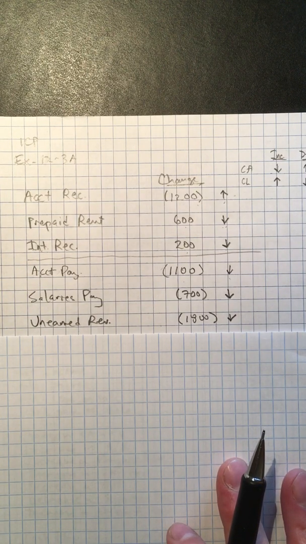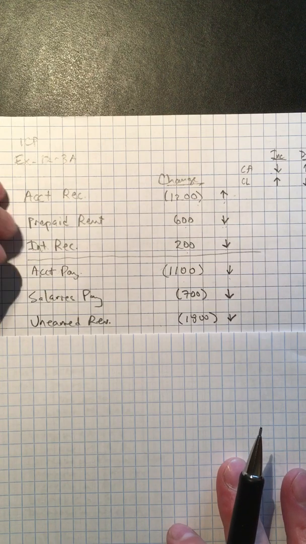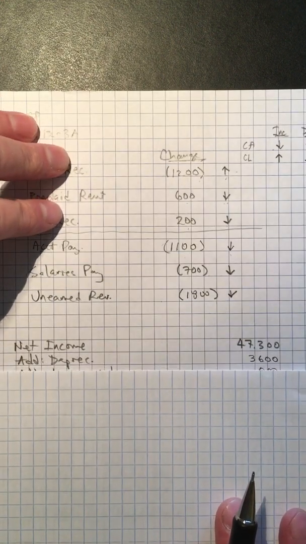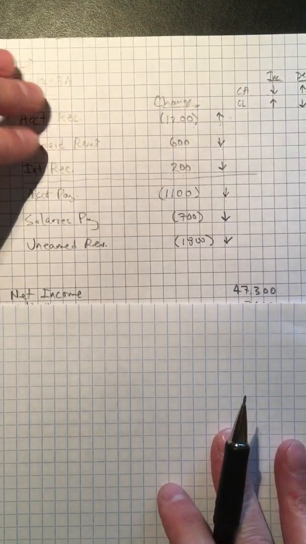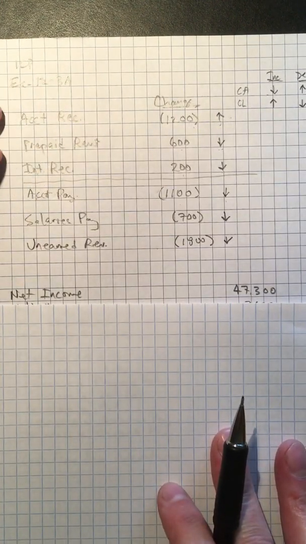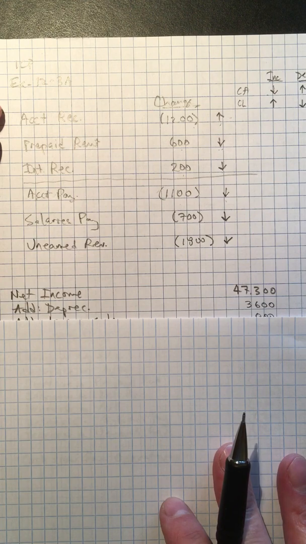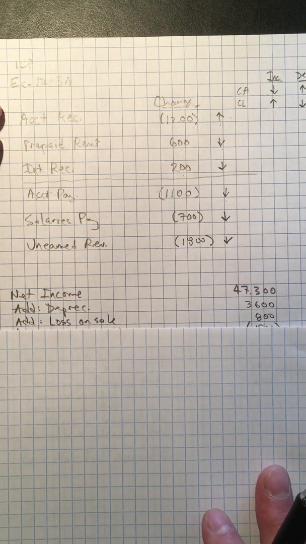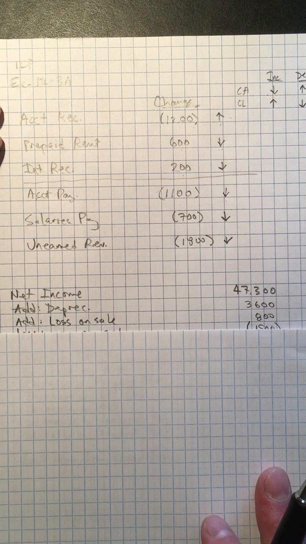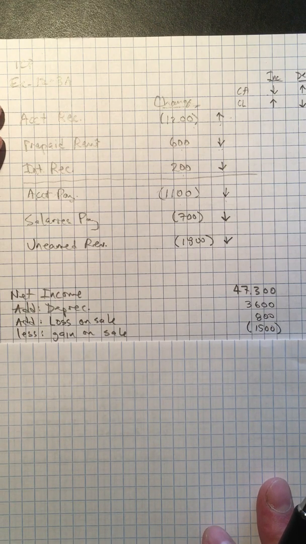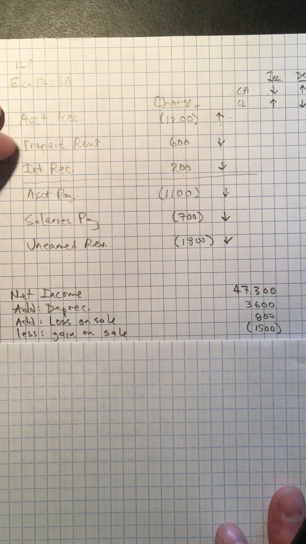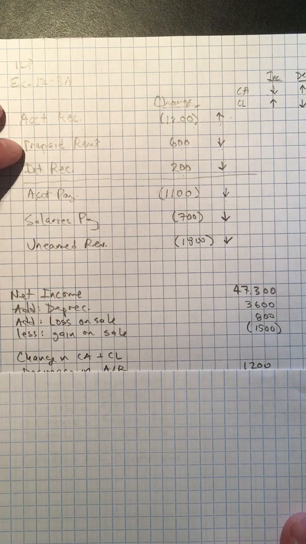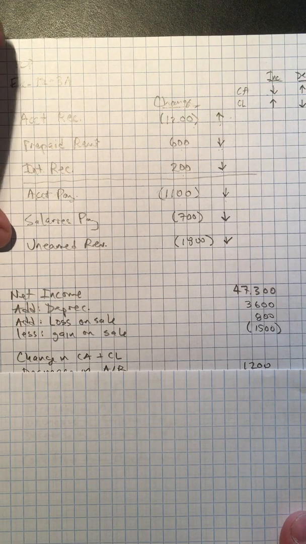So now we have the information we need to be able to do the operating section here of this statement of cash flows. So we'll start out with net income, $47,300. We'll add back the depreciation because, again, we didn't have to write a check for that, but it was included as an expense in arriving at $47,300. We'll add the loss on the sale, and we'll subtract the gain on the sale. Okay, that gets me to what relates to my operations.